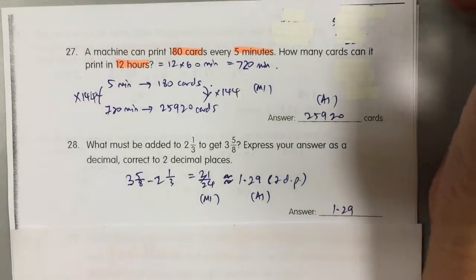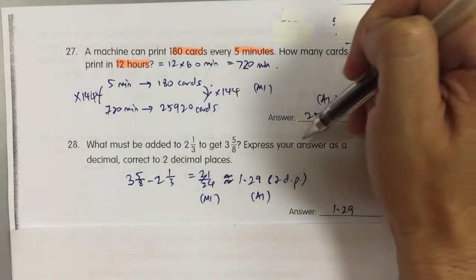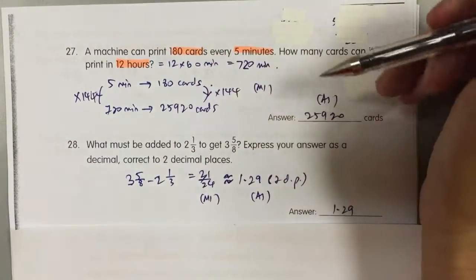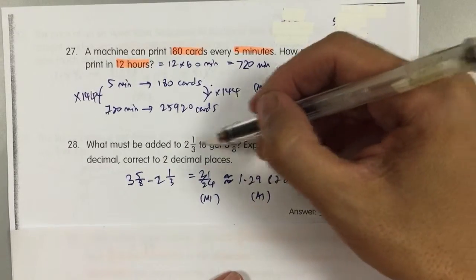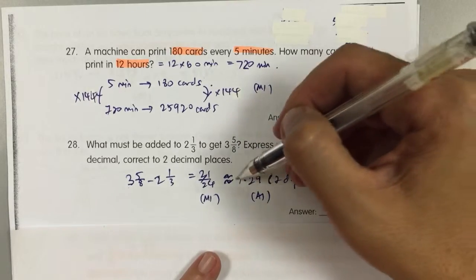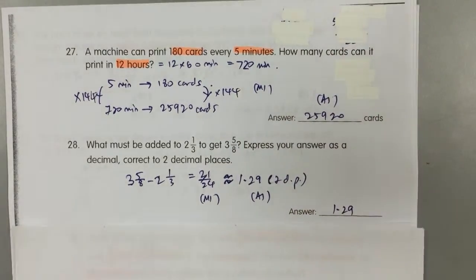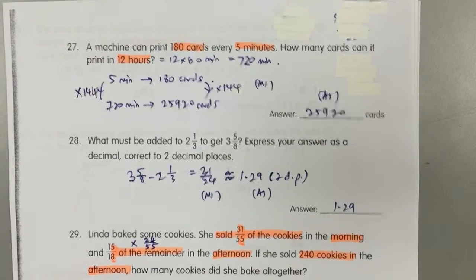What must be added to 2 and 1/3 to get 3 and 5 over 8? Express your answer as a decimal correct to 2 decimal places. So I take the bigger number, subtract the smaller number. I got 31 over 24. Press your calculator, it is 1.29 to 2 decimal places.